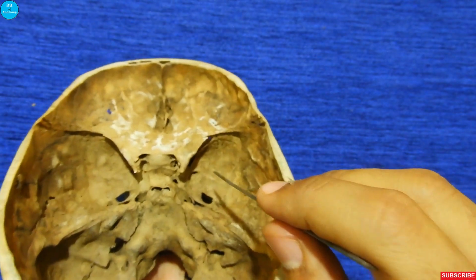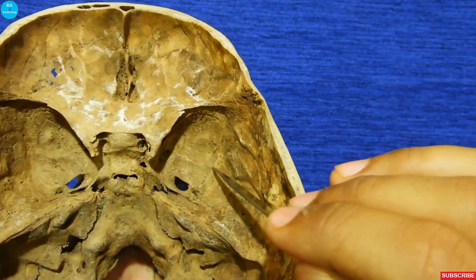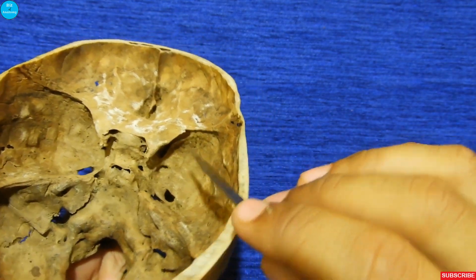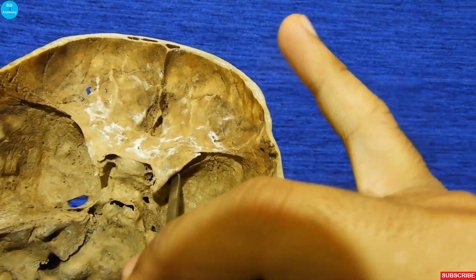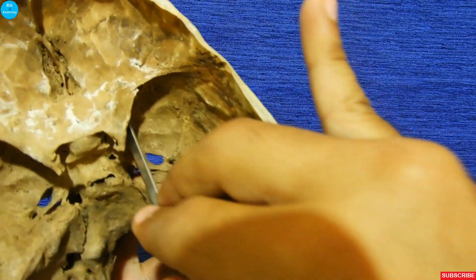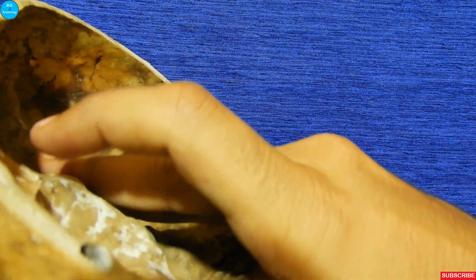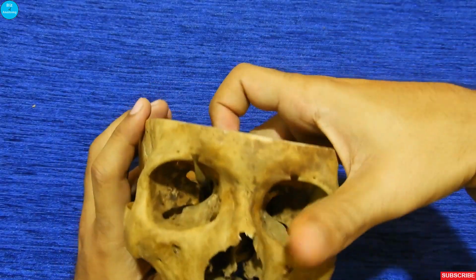On either side, if we appreciate the greater wing of the sphenoid bone, anteriorly this greater wing forms the boundary of this large fissure, which communicates the middle cranial fossa with the orbital cavity.